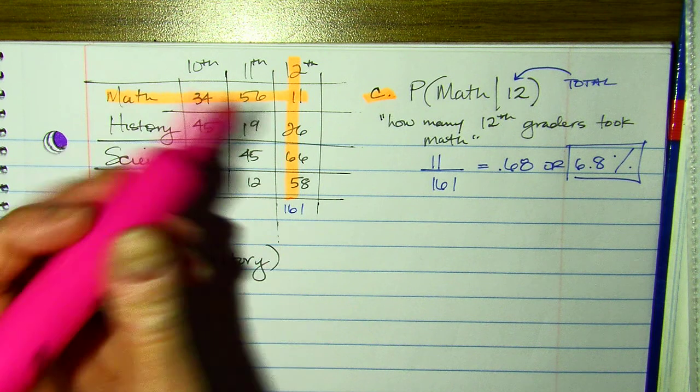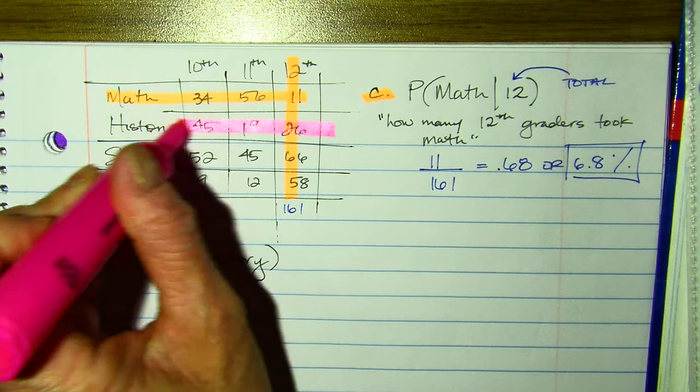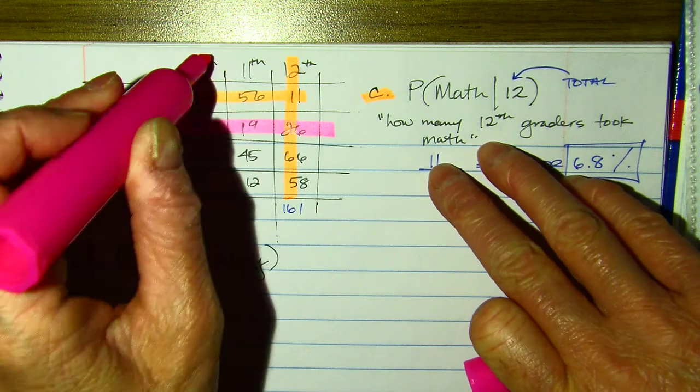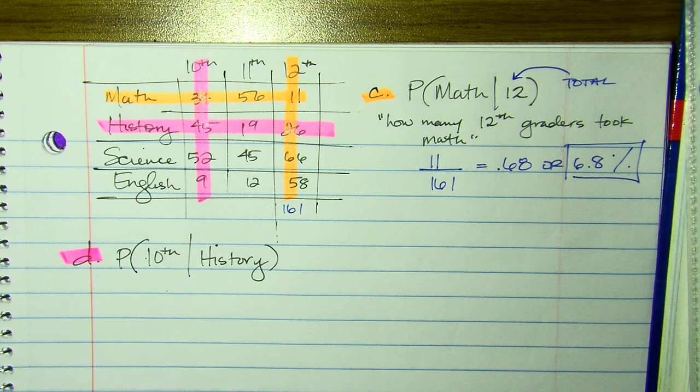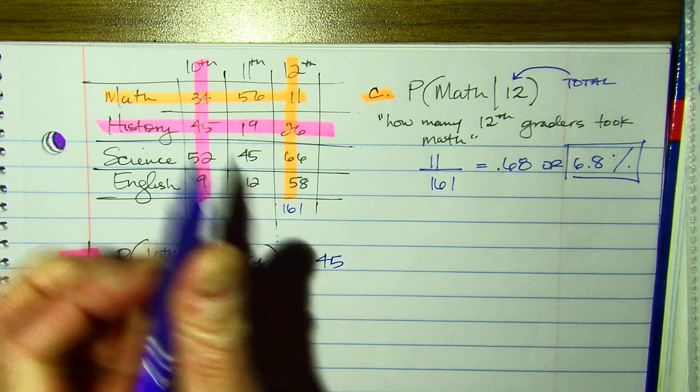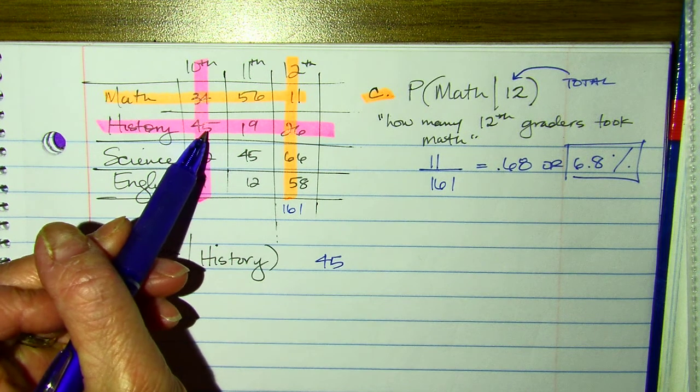How many history students are in the 10th grade? So if it helps, in your book it even says, if you highlight the two columns, what's the only box that has the highlighter from each direction? The 45.